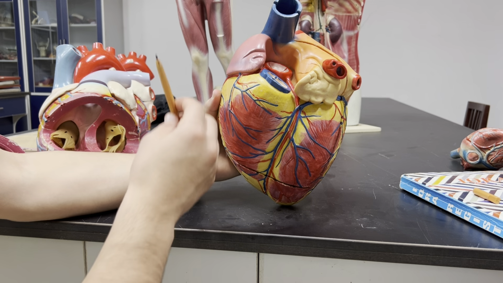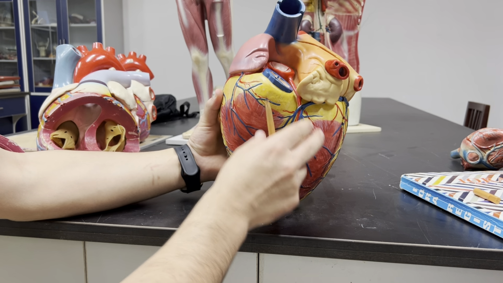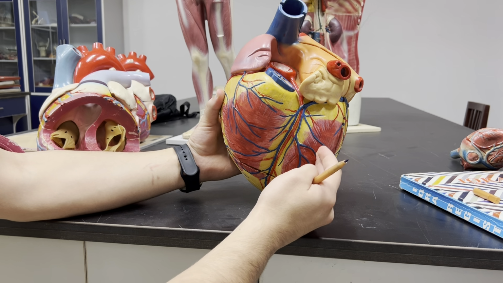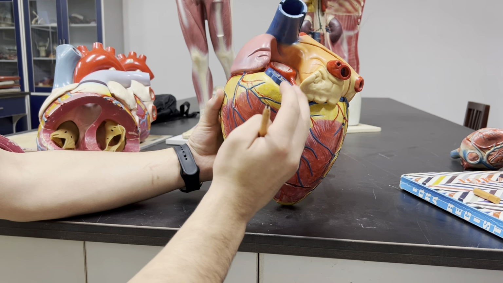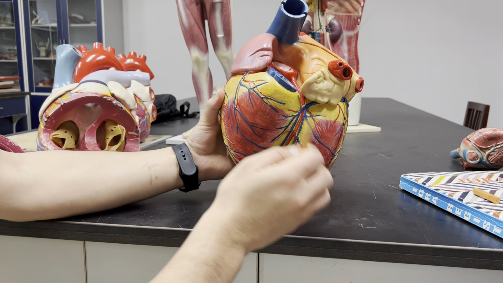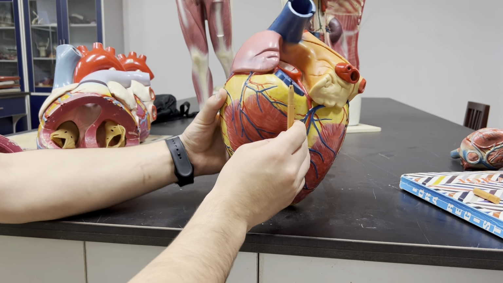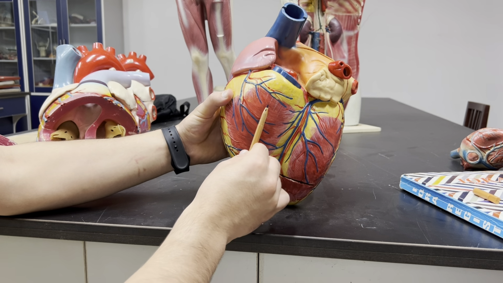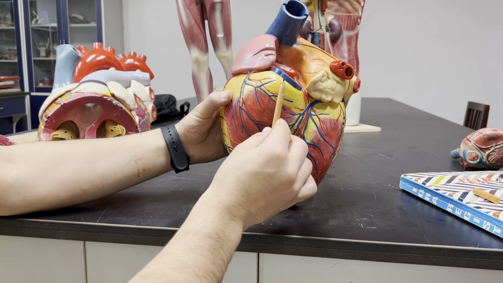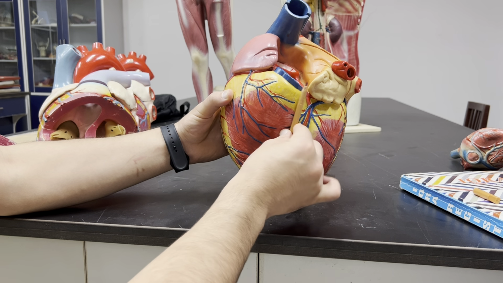Now, coming towards the gross anatomy, this is the model where we have removed the pericardium. Actually, maybe we have removed the fibrous and the parietal layer of the serous pericardium, and maybe the visceral is here because the visceral pericardium is transparent and it's sticky to the heart.